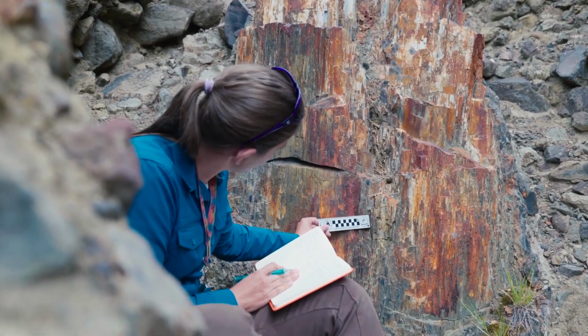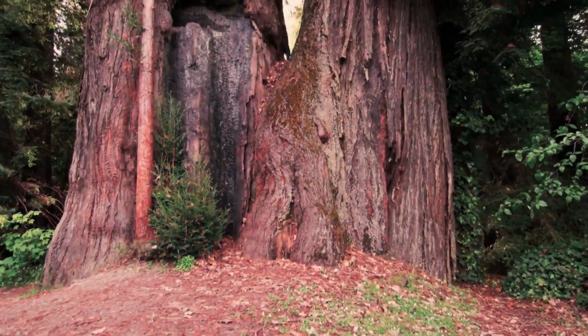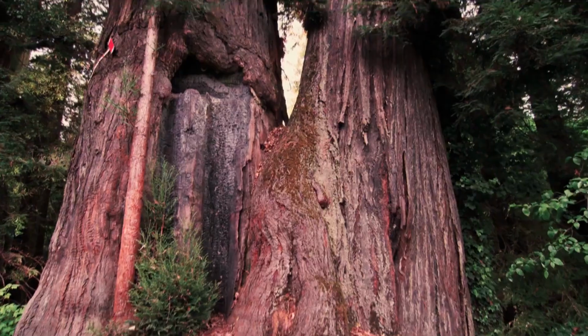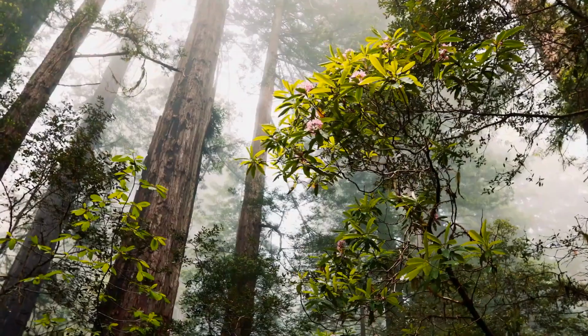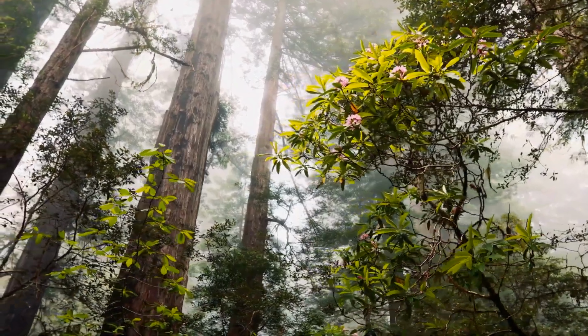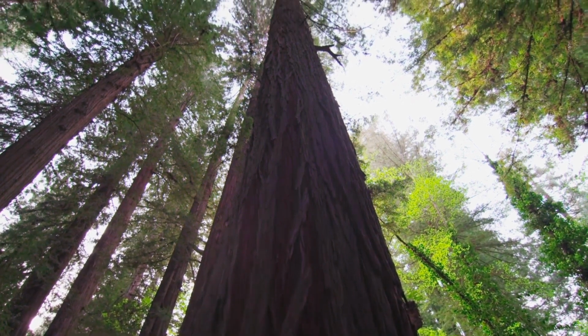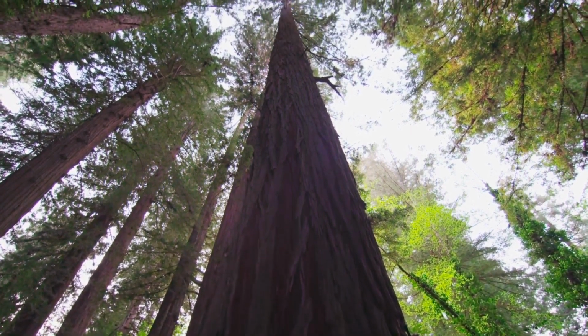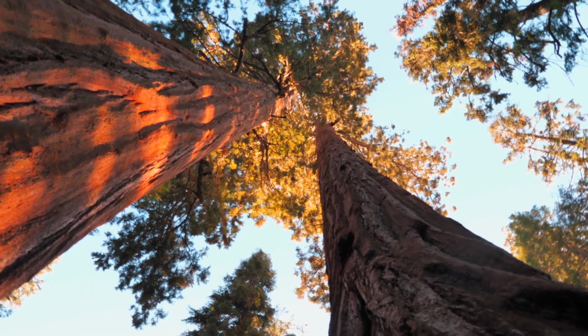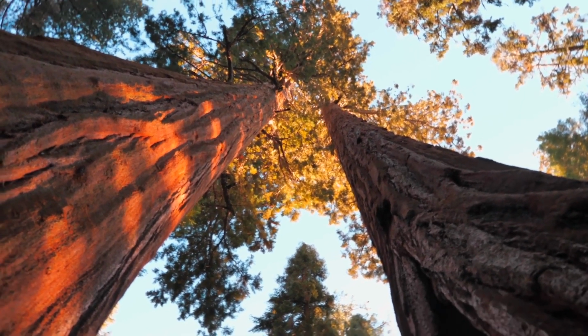Most of the fossil trees in Yellowstone are redwoods. Redwoods are some of the fastest growing trees on Earth. In good growing conditions, so lots of water, enough nutrients, good CO2, a redwood can grow something between 2 and even as much as 8 feet per year.